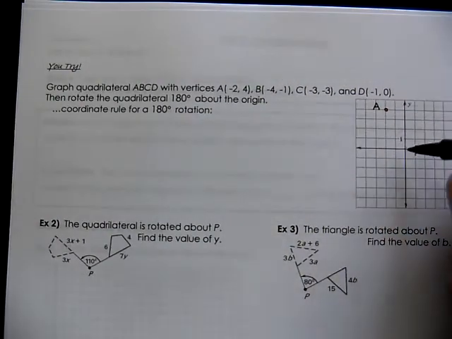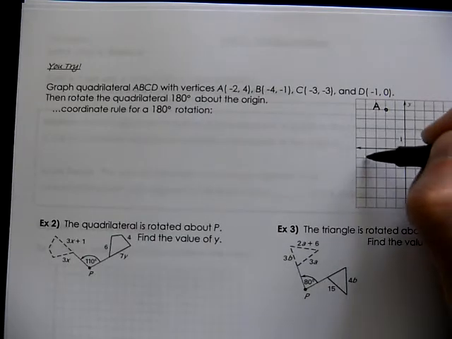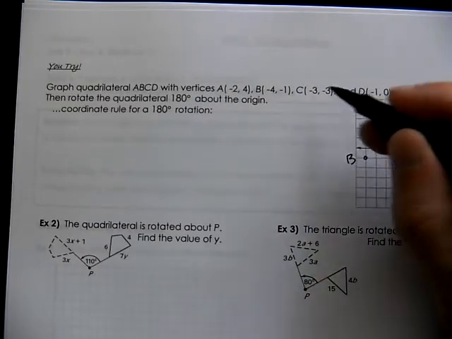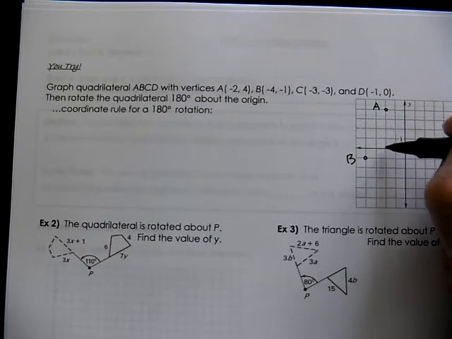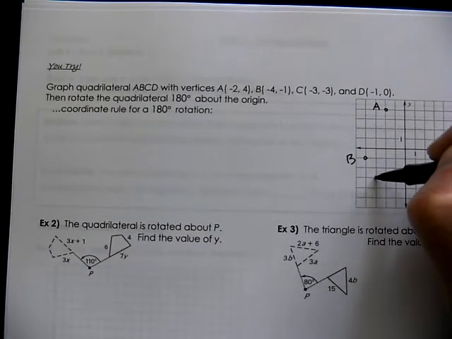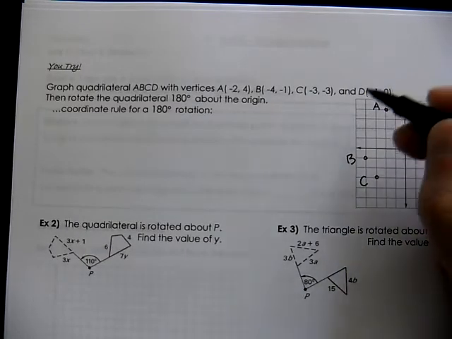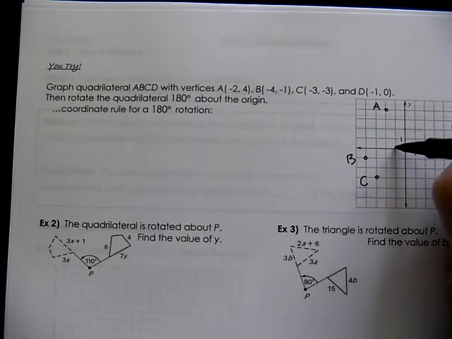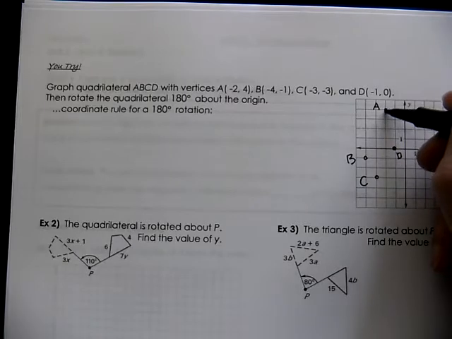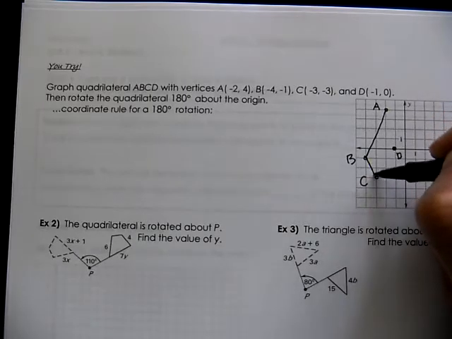Point B is at -4, -1. Point C is at -3, -3. And point D is at -1, 0, so left 1 but neither up nor down. So here's my quadrilateral.